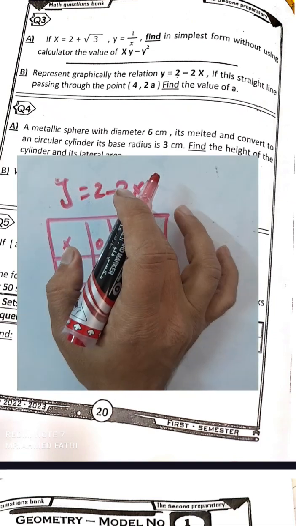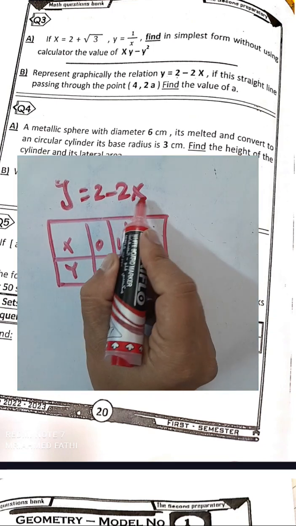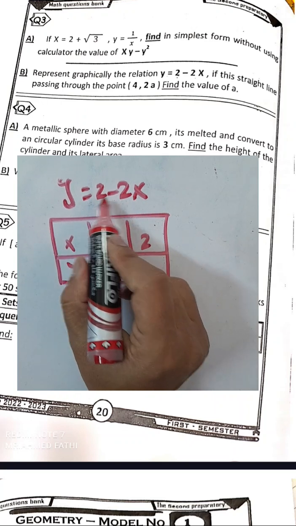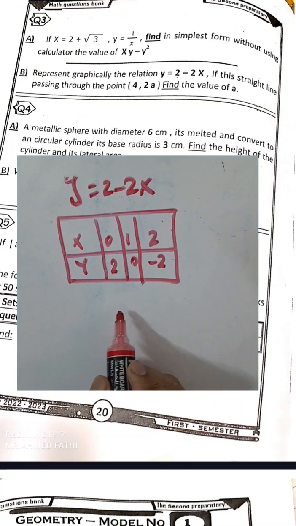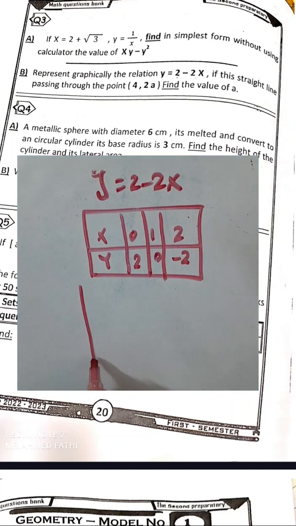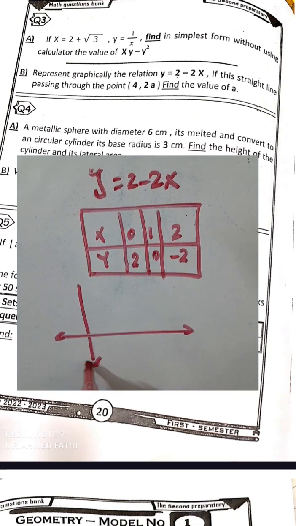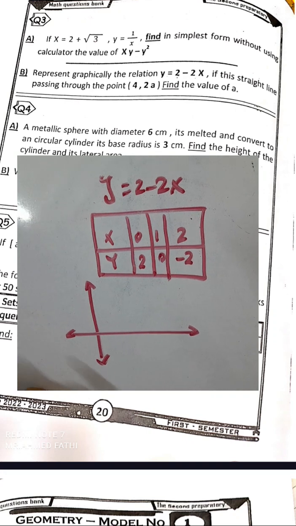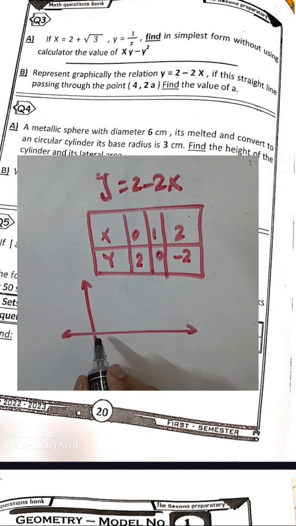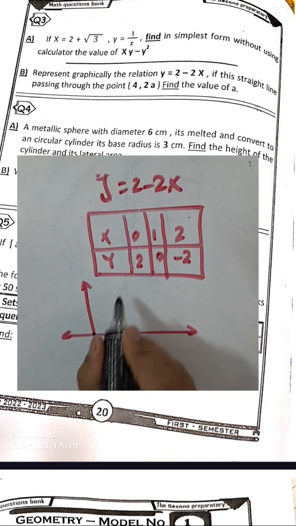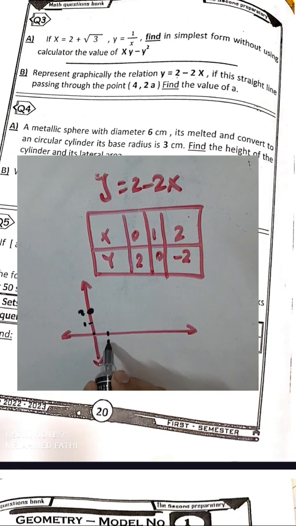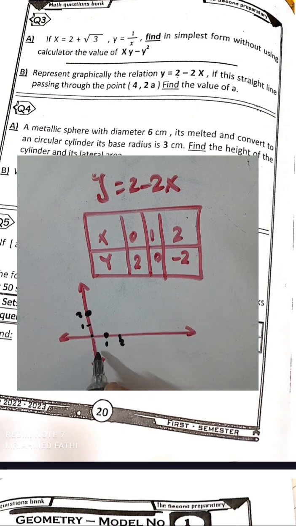Put x equals 0, the result will be 2. Put 1, 2 times 1 equals 2, 2 minus 2 equals 0. 2 times 2 is 4, 2 minus 4 is negative 2. And then we will represent this information graphically. We have here 0 and 2, 1 and 0, 2 and negative 2.